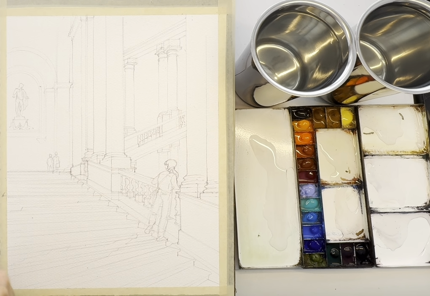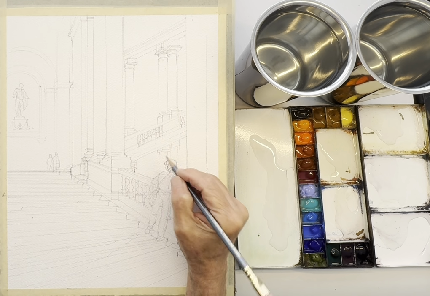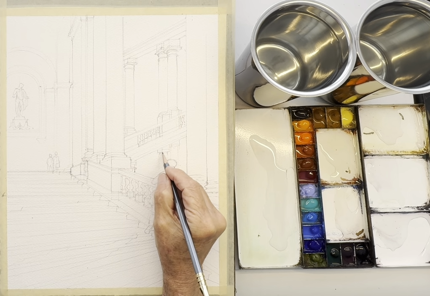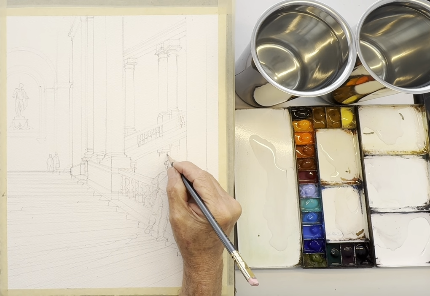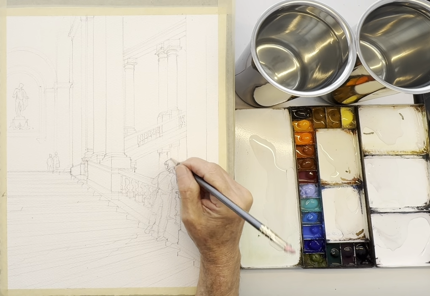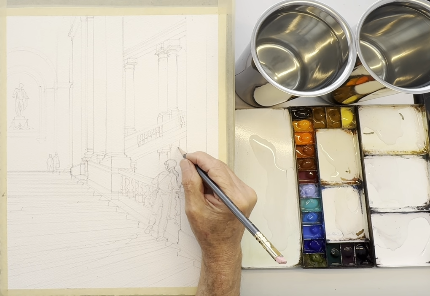For anyone curious where we are, this is in Rome. This is inside the Palazzo Barberini. It's a magnificent Baroque palace built for the Barberini family in the 1600s. They were, not surprisingly, vastly wealthy.